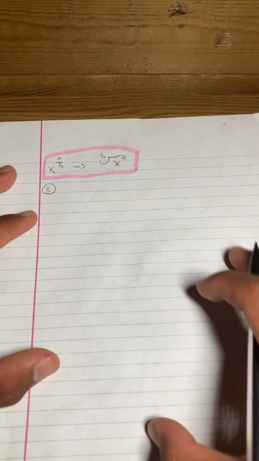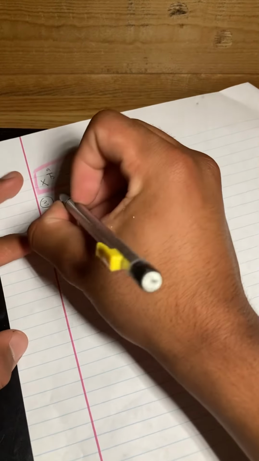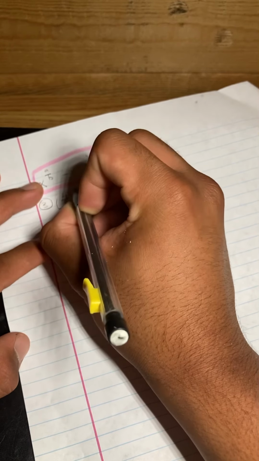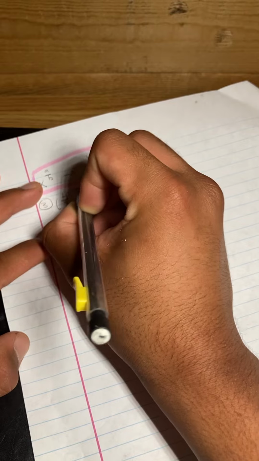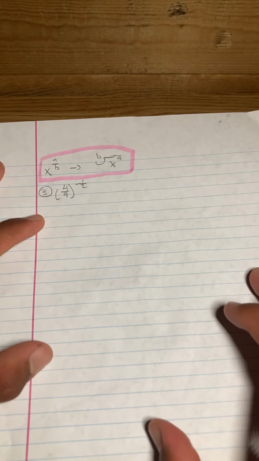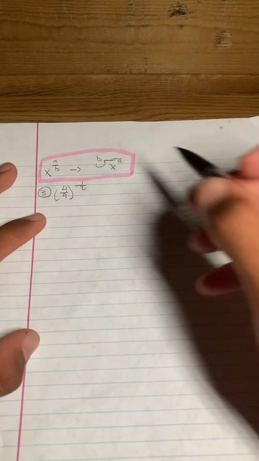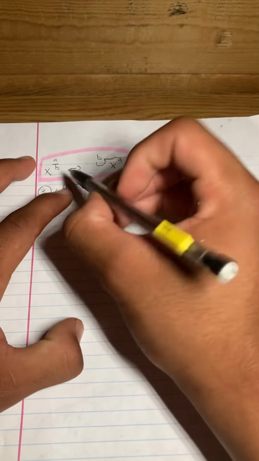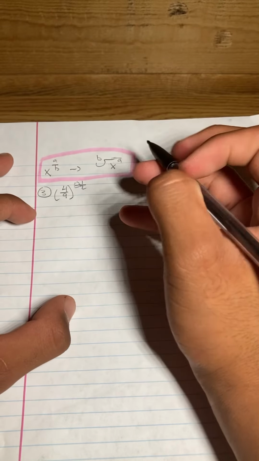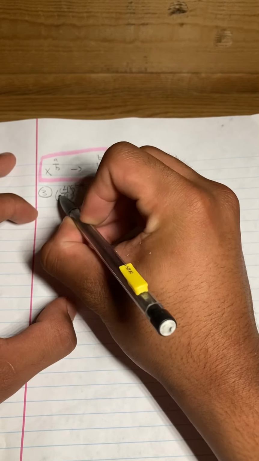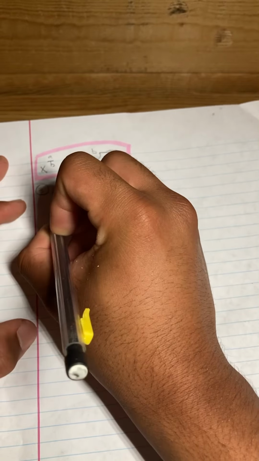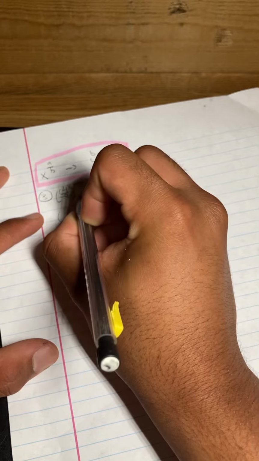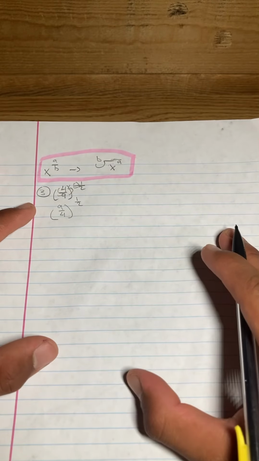Alright, so our last and final challenging question will be parentheses 4/9 with exponent negative 1/2. So whenever you're dealing with a negative fractional exponent, the only way to get rid of that negative symbol is to flip-flop the numerator and denominator. So doing so, we would rewrite this problem as 9 over 4 to the power 1/2, like so.